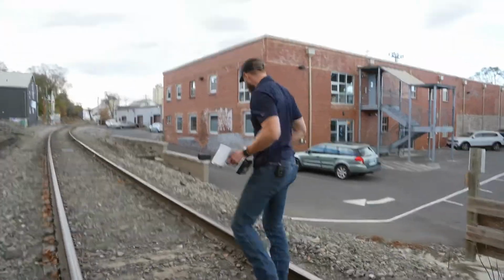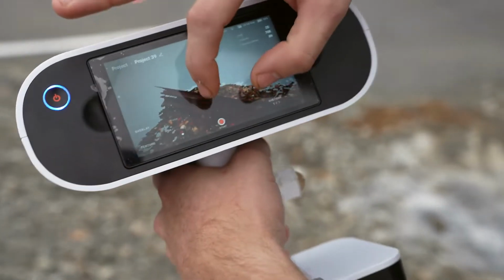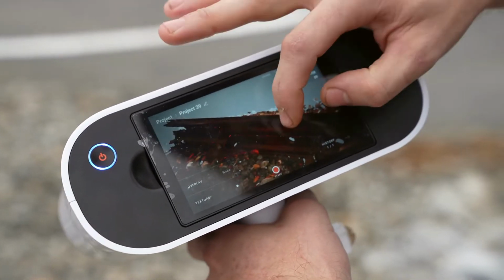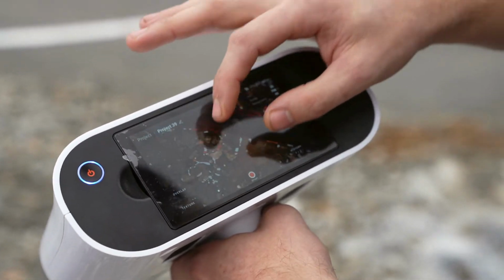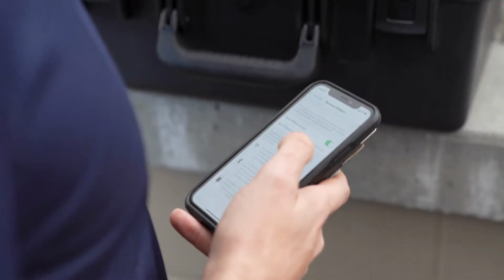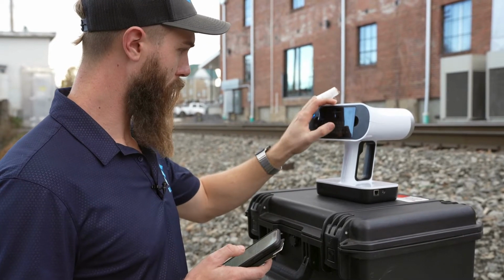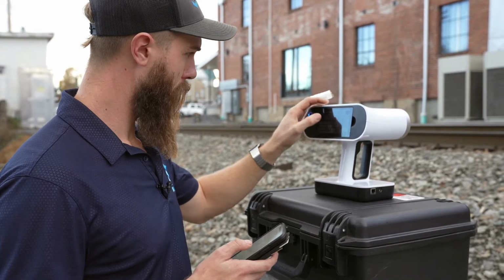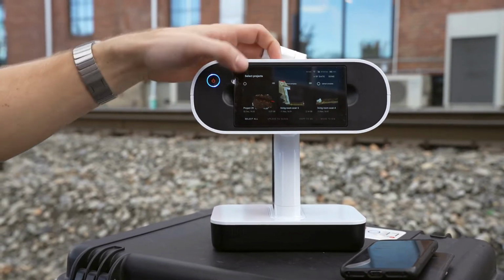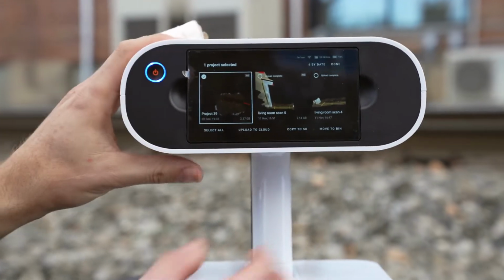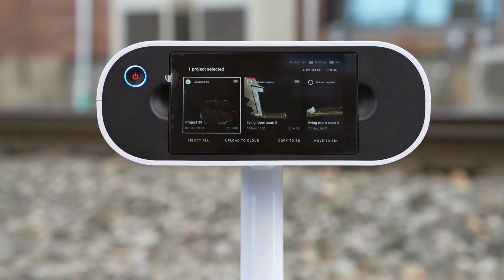All right, so if you want to see the data that we've collected, we can see there's that section of rail there on the Leo. We got both sides of it, so we'll go ahead and upload this to the cloud now. Right now I'm just going to connect to the hotspot on my phone, and we'll go ahead and get this uploaded. So go ahead and select this, upload, and upload to cloud. And now we'll sit here and wait.